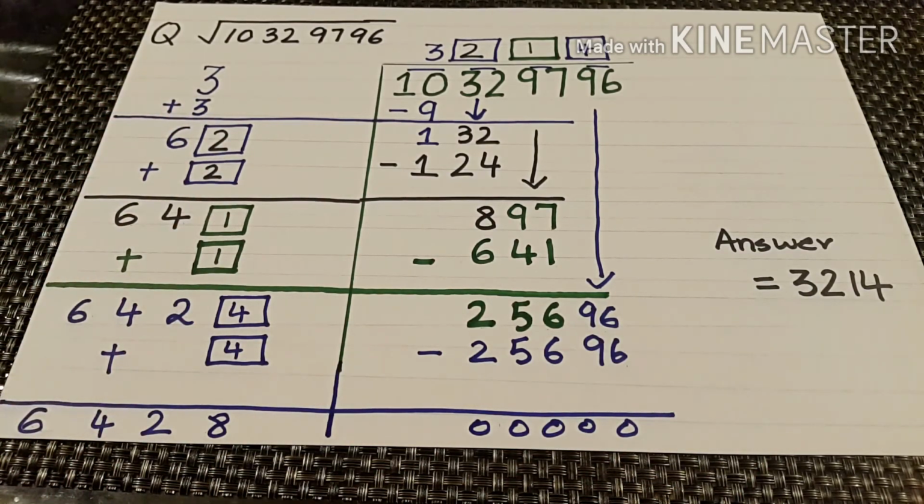Although it seems to be difficult, if we follow the steps, this becomes very easy. So you have to practice it for better learning.